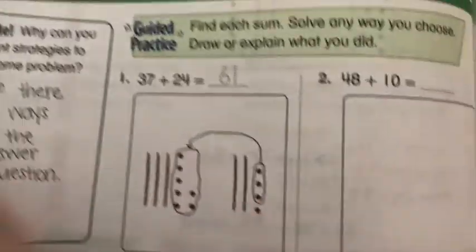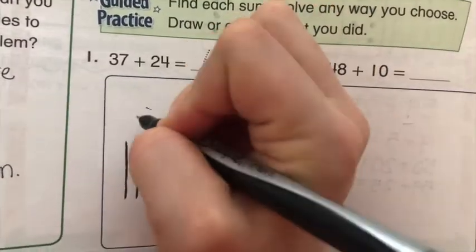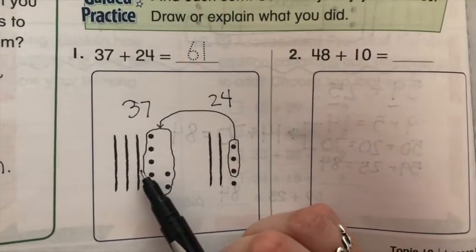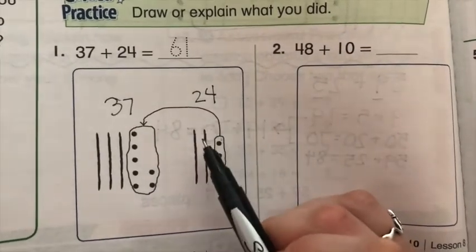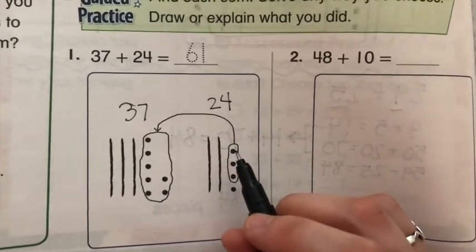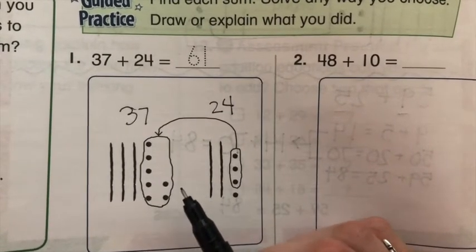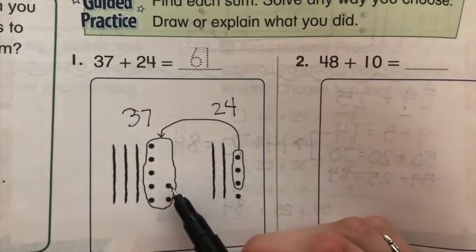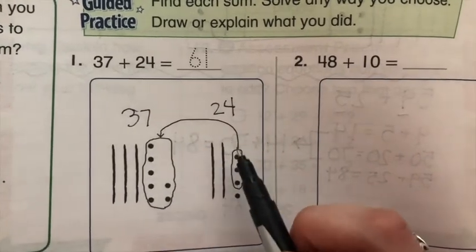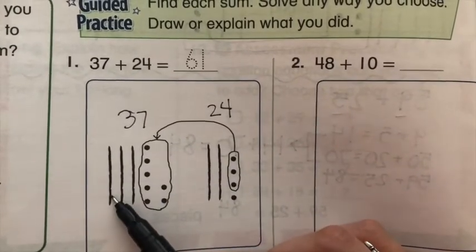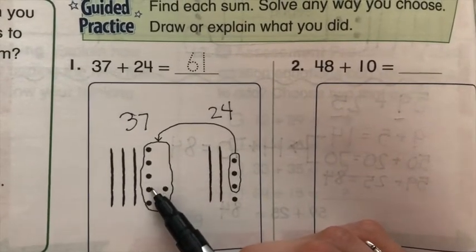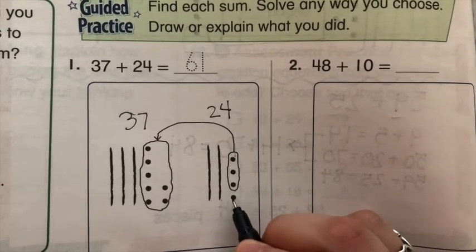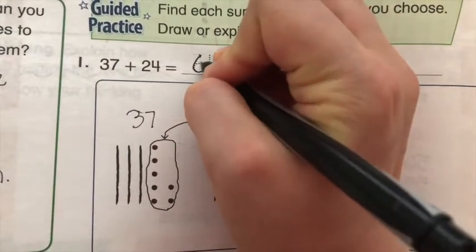They drew 2 pictures. First, they drew a picture of 37, and they drew a picture of 24. 37 has 3 10s and 7 1s, and 24 has 2 10s and 4 1s. It looks to me like they decided to make another group of 10. So they took 3 1s from over here and added them to the 7 1s over here to make a 10. So now how many groups of 10 do they have in all? 1, 2, 3, 4, 5, 6 groups of 10. And how many 1s? 1. So their answer was 61.